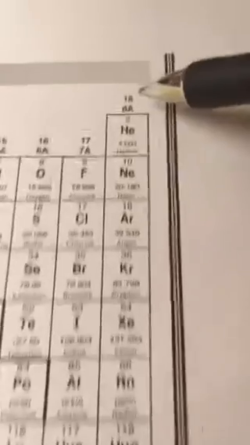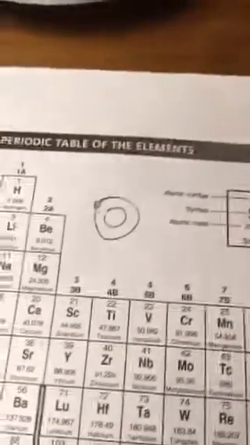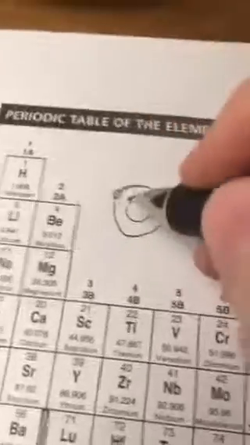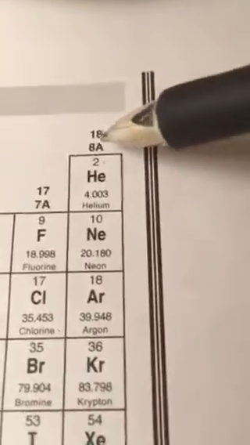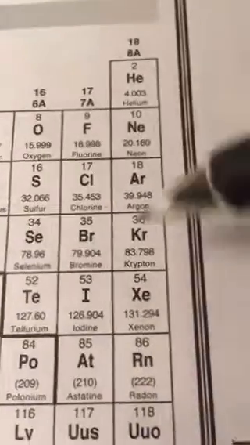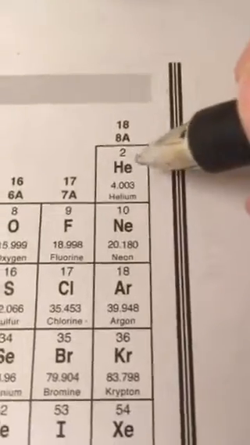These elements all have 8 valence electrons. Do you recall what a valence electron is? Yes, you do. It's the electrons in the outermost energy level. So, because this is group 18, each of these elements in these noble gases, there's a joke there somewhere, each of these elements has 8 valence electrons.